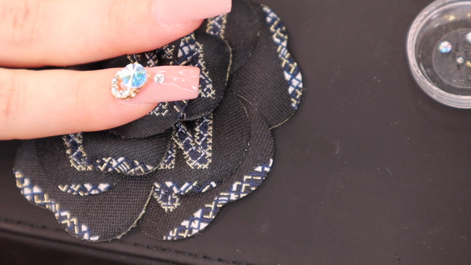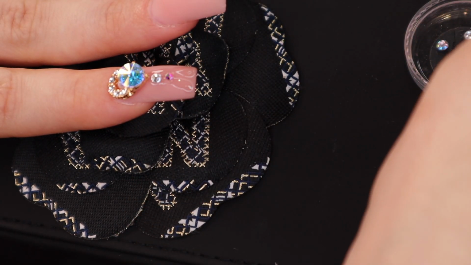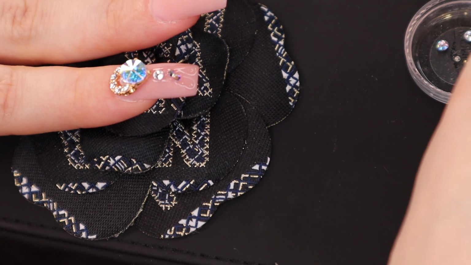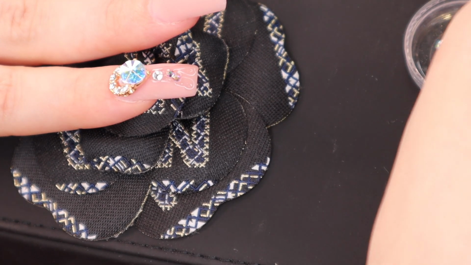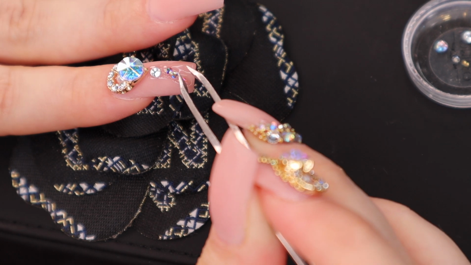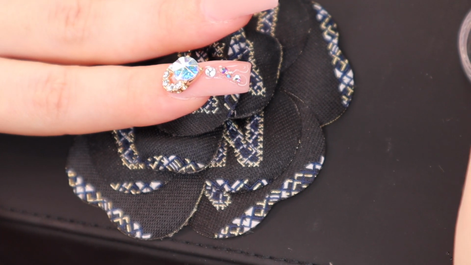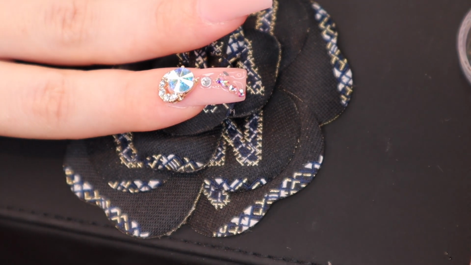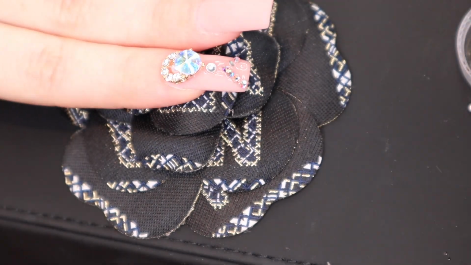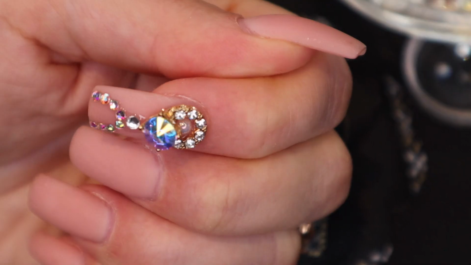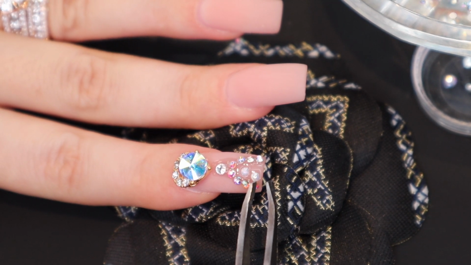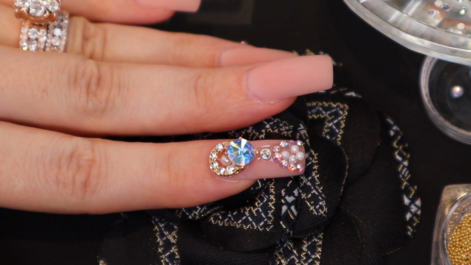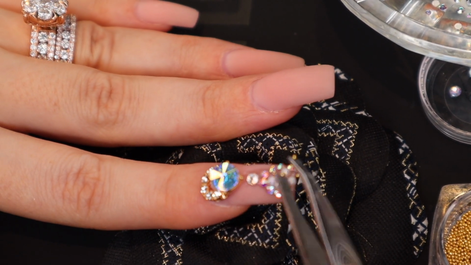Just the same as before. I apply the glue first, then I start applying the crystals. I'm putting my small stones now as part of my design, and I have to put them carefully to make it beautiful, just the way I want. You can choose your own design, patterns, different kinds of stones to make your own design. I'm mixing my crystals with pearls and with some nail caviar, the gold one, to make it look fuller.